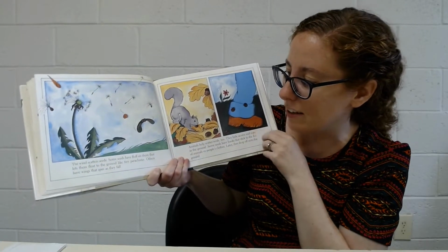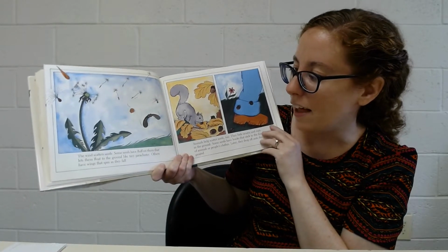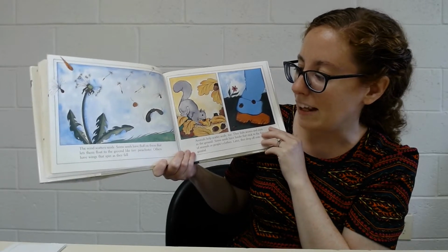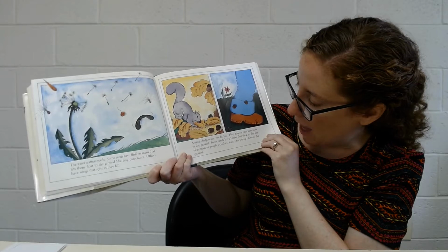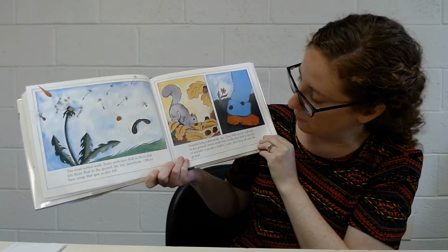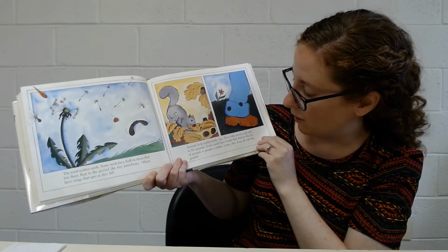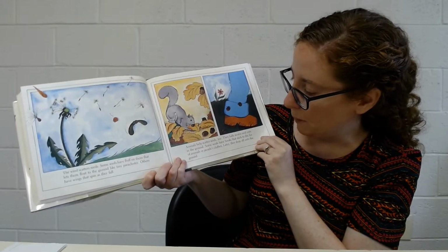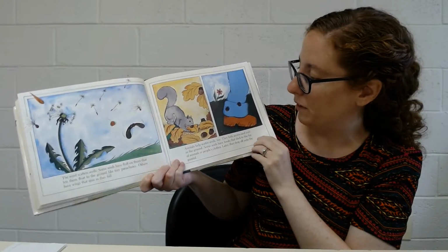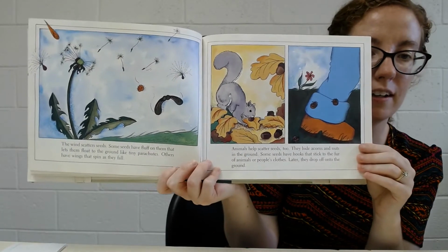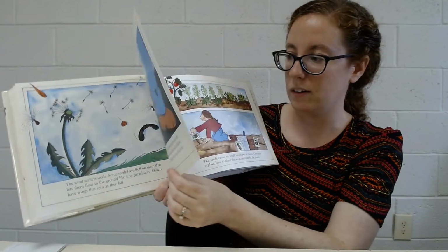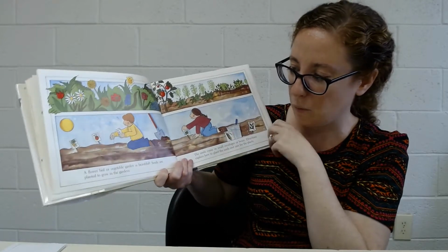The wind scatters seeds. Some seeds have fluff on them that lets them float to the ground like tiny parachutes. Others have wings that spin as they fall. Animals help scatter seeds too. They hide acorns and nuts in the ground. Some seeds have hooks that stick to the fur of animals or people's clothes. Later, they drop off onto the ground. So I've seen things like that. Acorns, sometimes you might get an oak tree because a squirrel forgot where they buried their acorns.